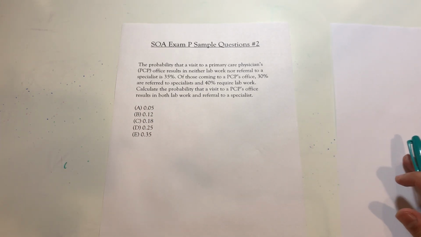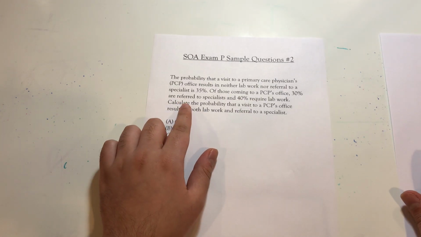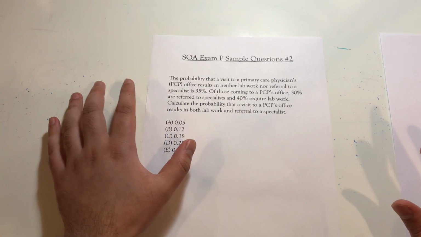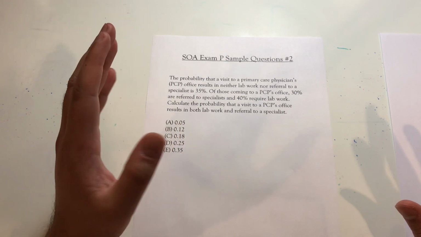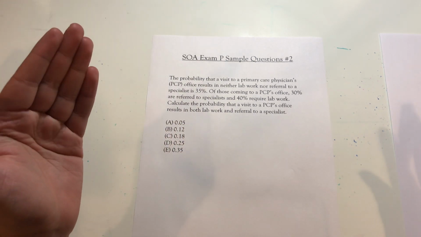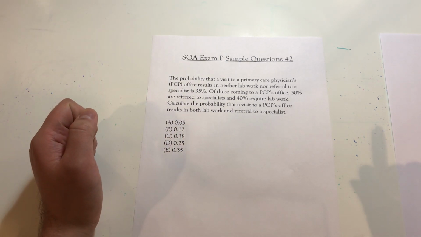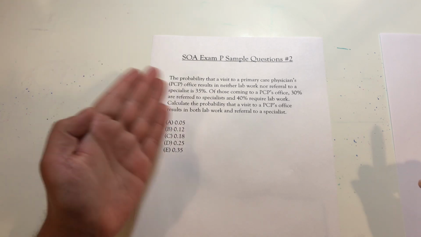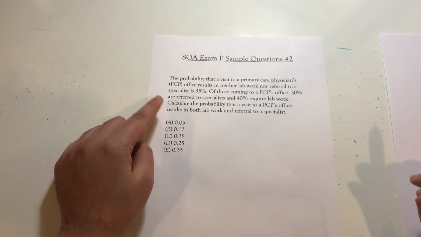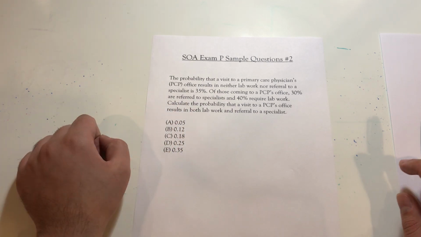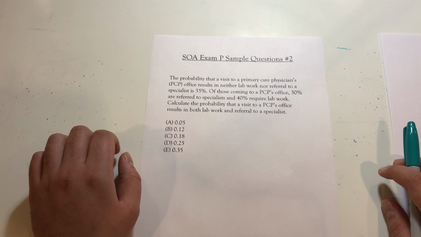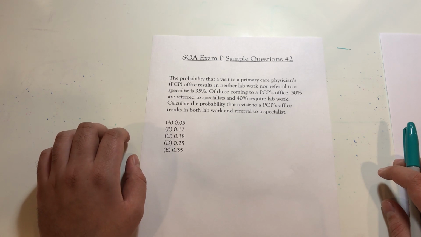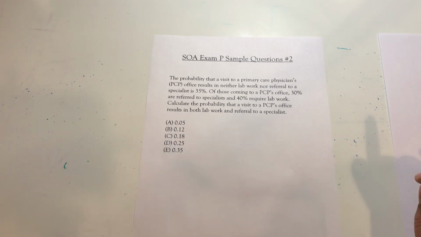Okay, so the question states, the probability that a visit to a primary care physician's office results in neither lab work nor a referral to a specialist is 35%. Of those coming to the PCP's office, 30% are referred to specialists and 40% require lab work. We're asked to calculate the probability that a visit to a PCP's office results in both lab work and a referral to a specialist.